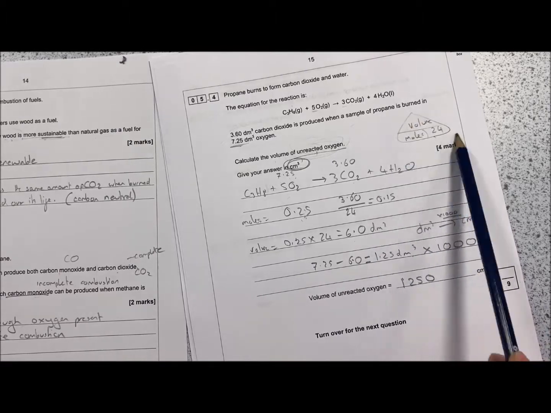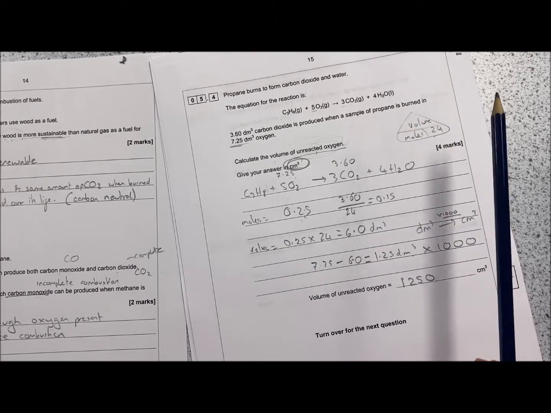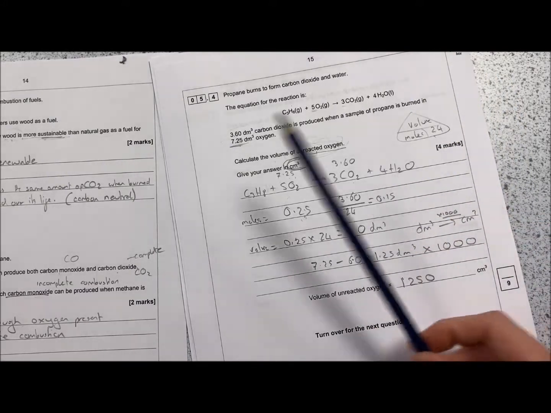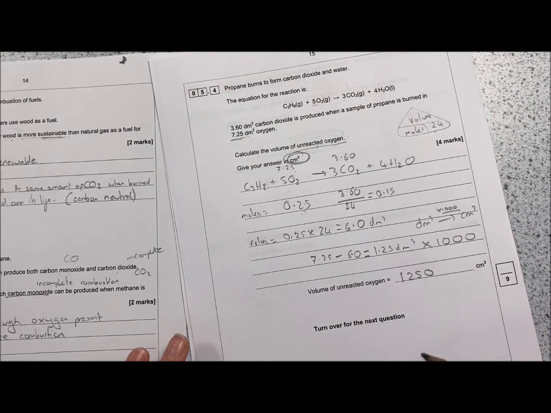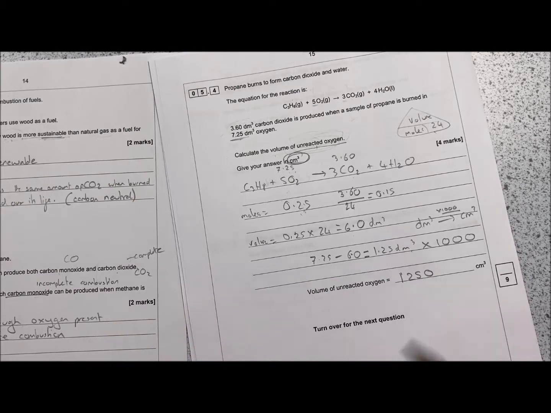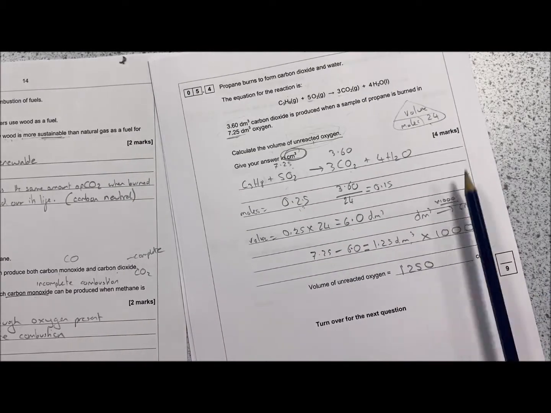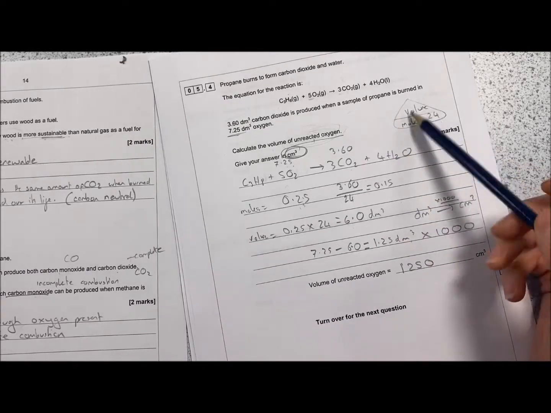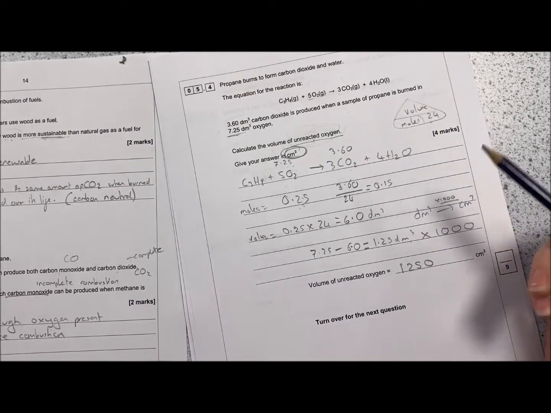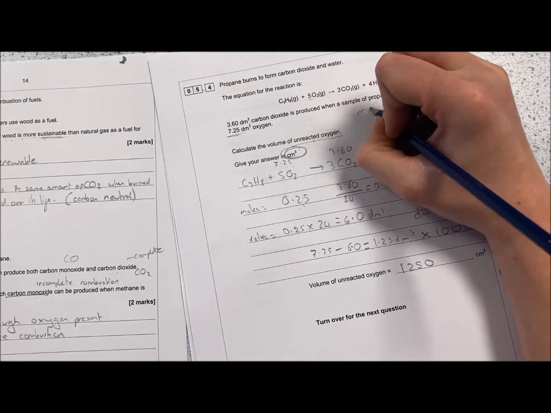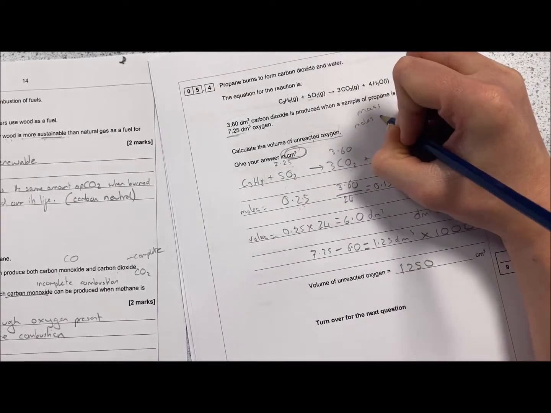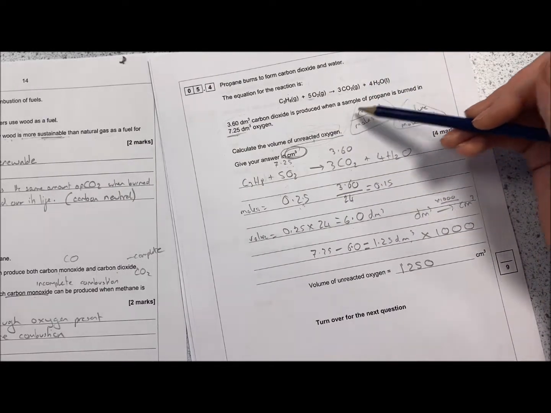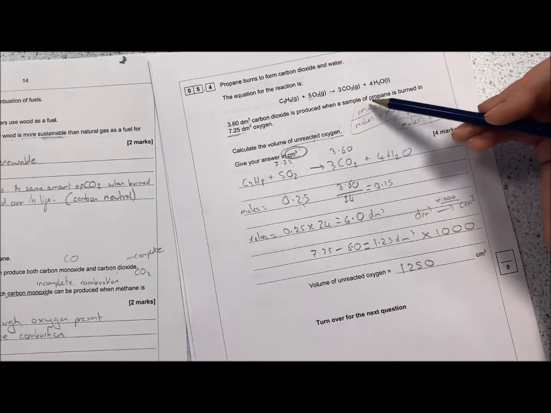There are other ways of doing this. I like to use that equation and work out the moles. You may have your own way. But if maths isn't quite your strong point, then try and remember using volume is moles times 24. If we weren't using gases and we were using masses, then you would use mass over moles times molar mass. So if you were using masses and solids, you would use that one instead.